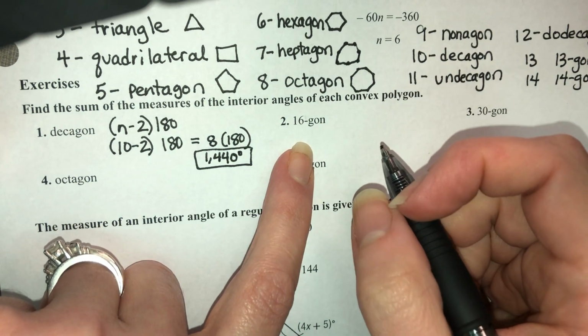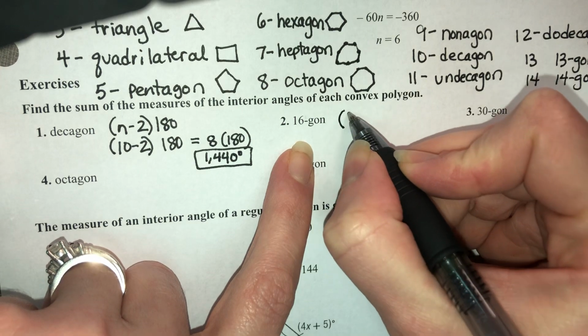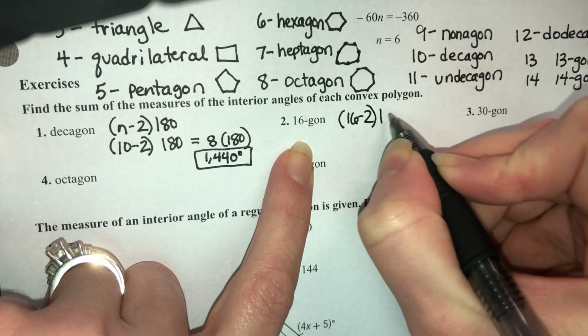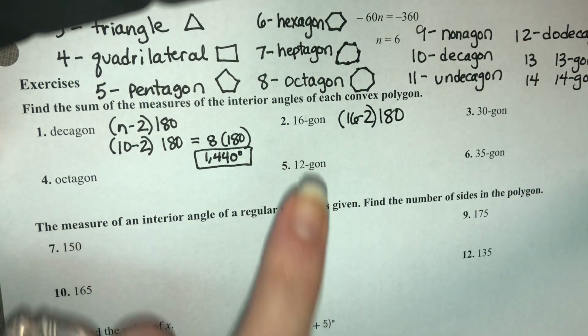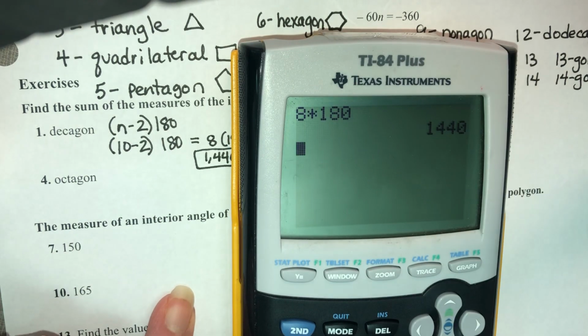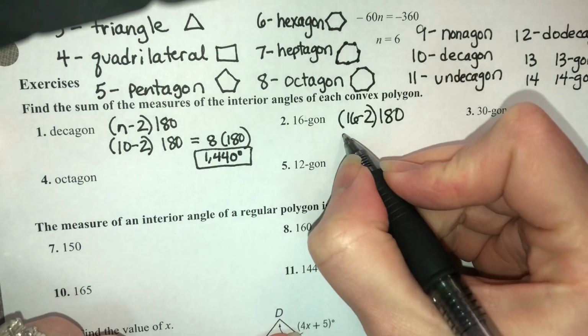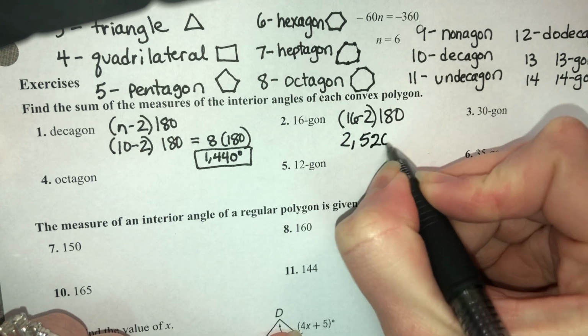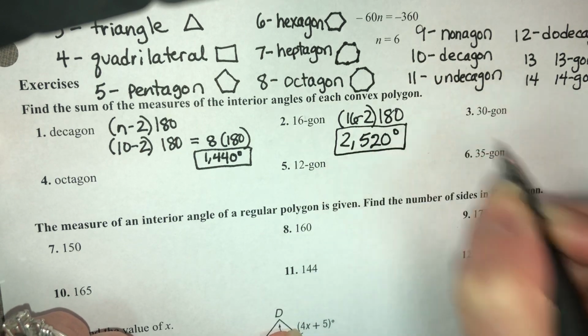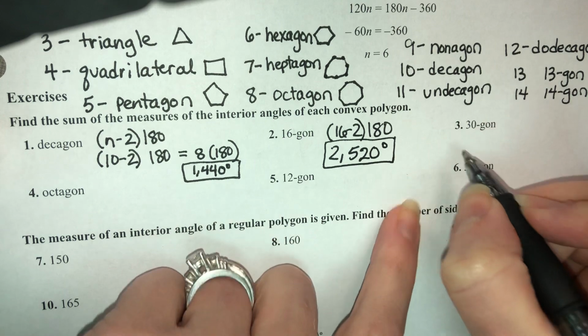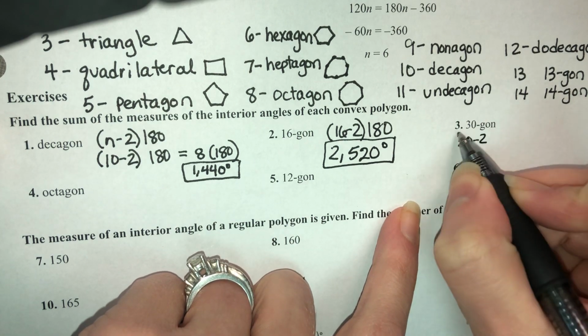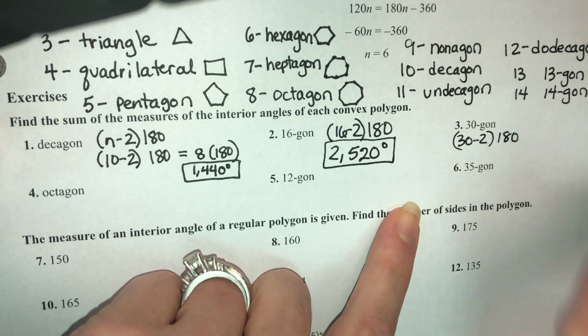So for the 16gon, we go 16 minus 2 times 180. And then that, of course, would be 14 times 180, which gives us 2,520 degrees. Okay, for a 30gon, we go 30 minus 2 times 180.